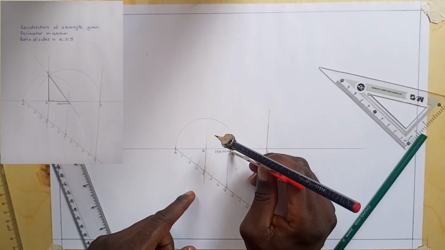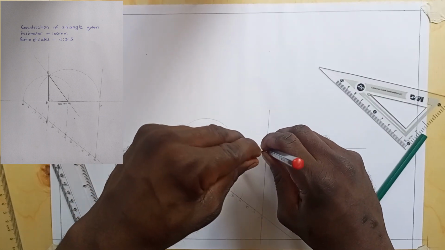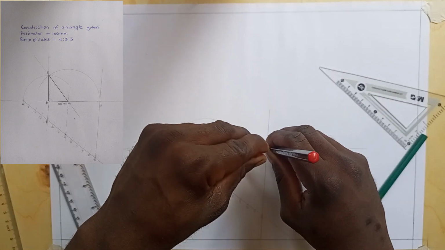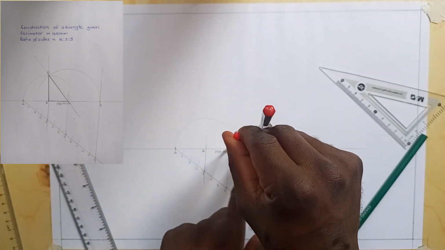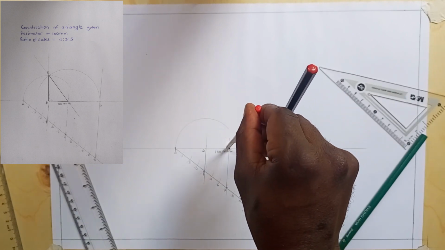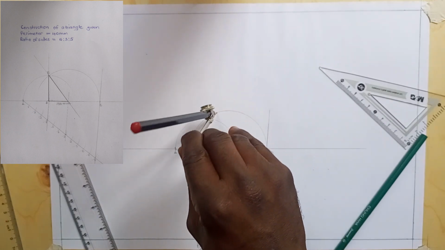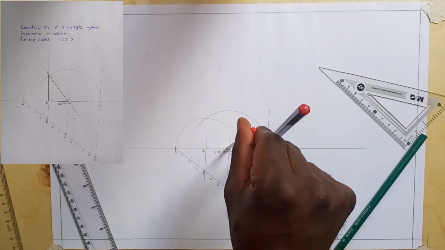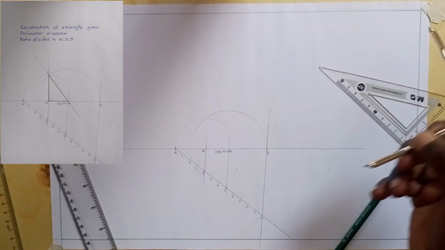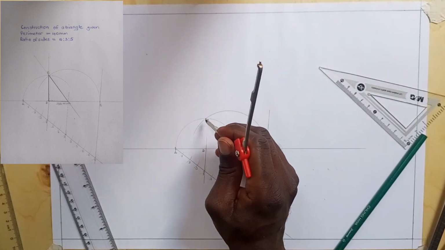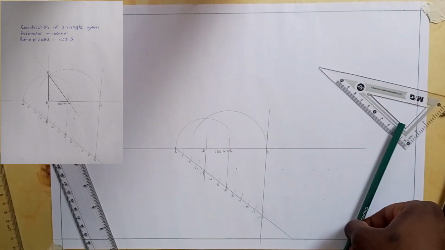Then at point C, I adjust my compass until it reaches point B. I also draw the arc whose radius is CB. Okay. So where these two arcs meet, I'll call that point E.